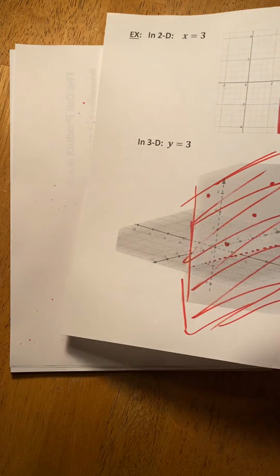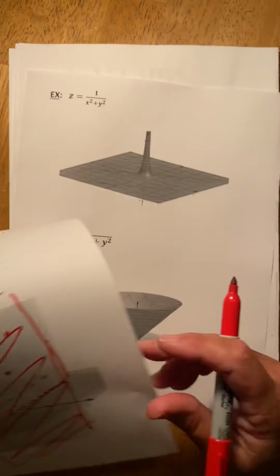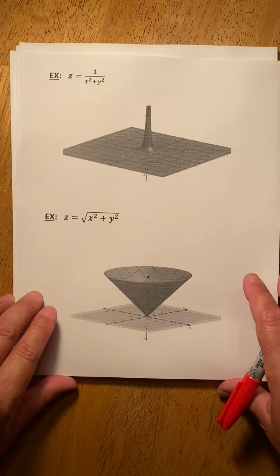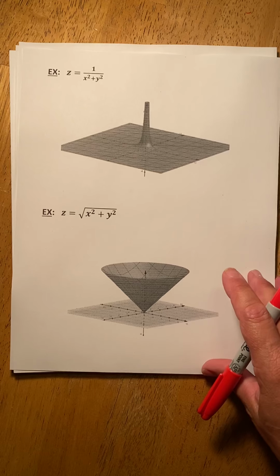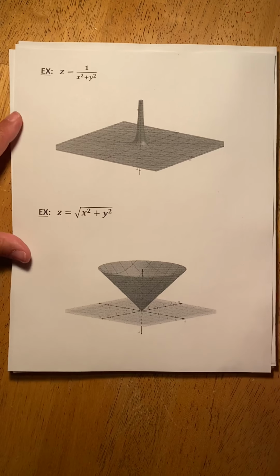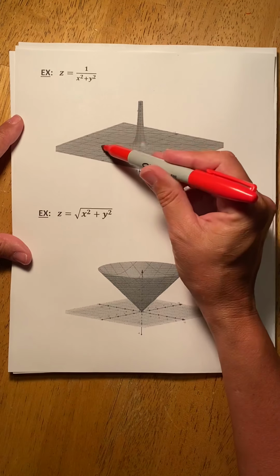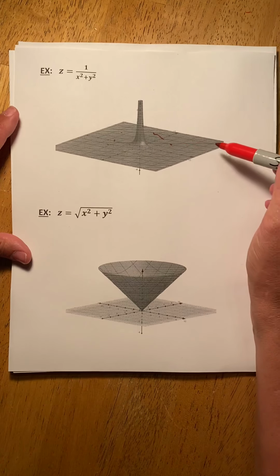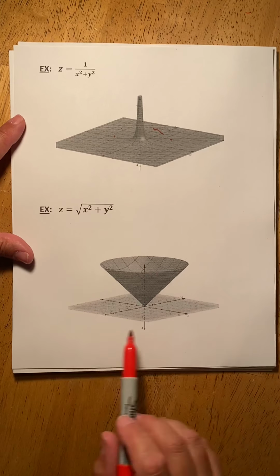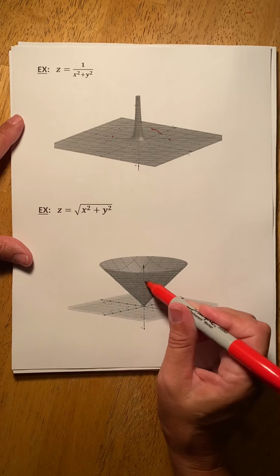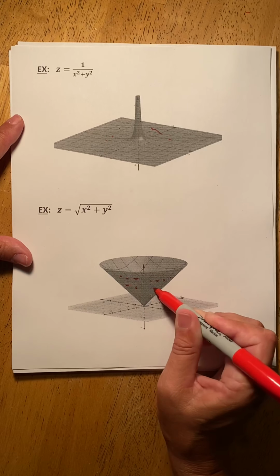So just another couple more cool graphs that I could find pictures of. Z equals 1 over x squared plus y squared. This turns out to be this cute little funnel. And again, it's only all the points on the surface of the funnel. Z equals the square root of x squared plus y squared would give us the cone. So all the points on the outside of the cone.